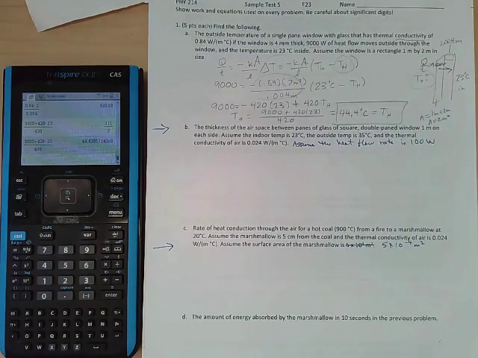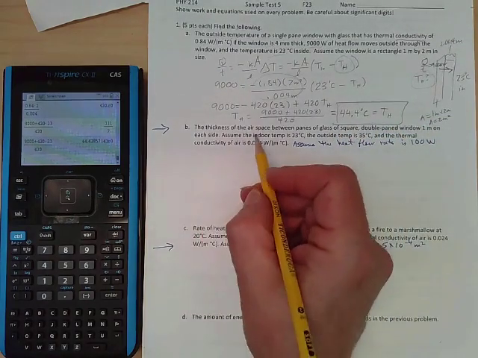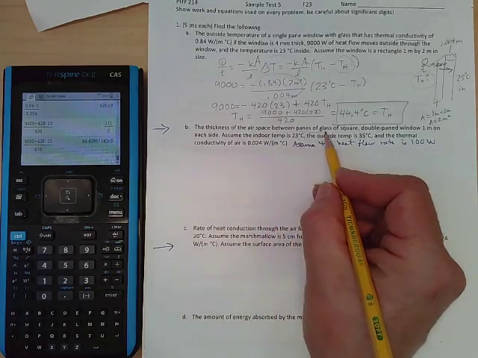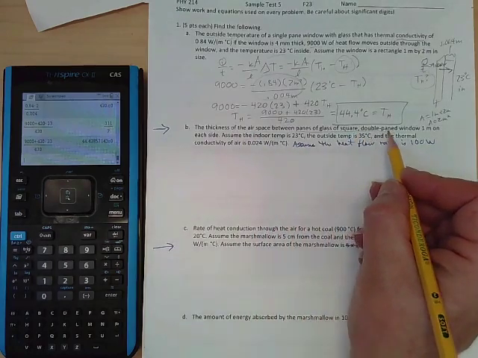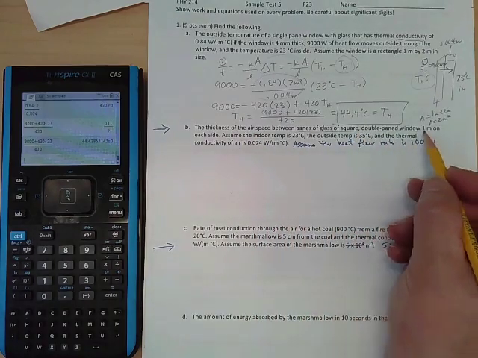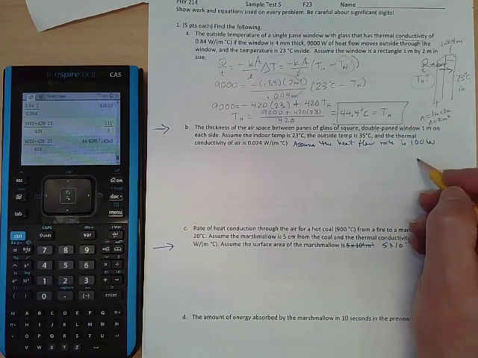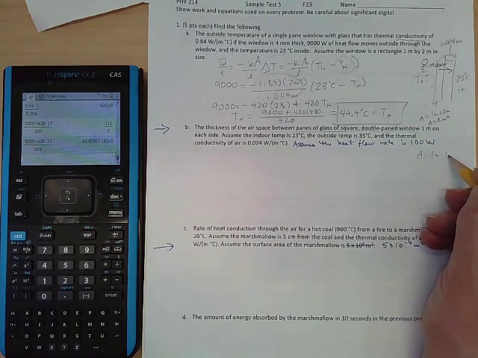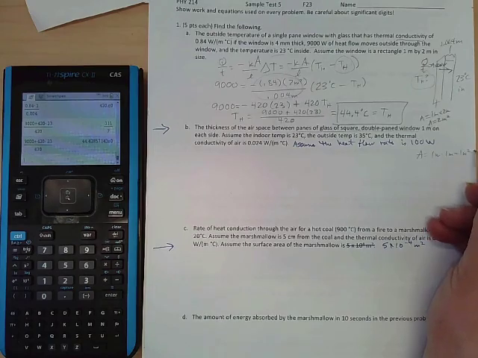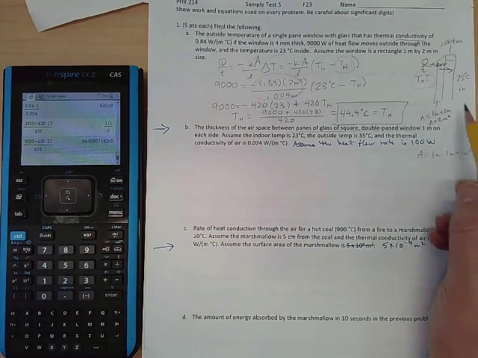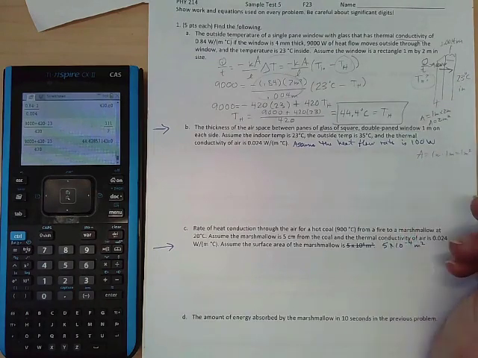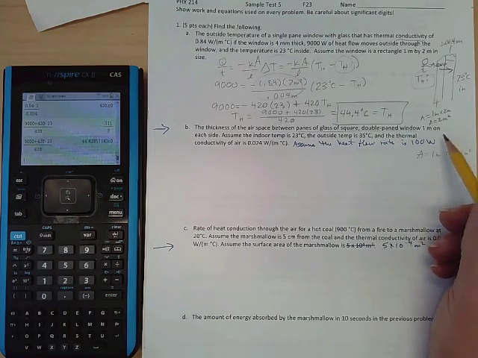All right. Part B, thickness of the airspace between panes. So we got another window problem. Double paned window, 1 meter on each side. So we got A is 1 meter times 1 meter, so 1 meter squared. And we're going to have 2 panes of glass, and we're going to have air in between the 2 panes.